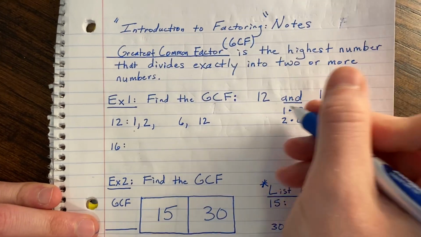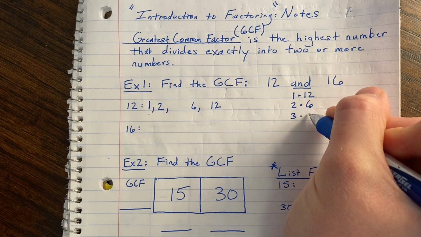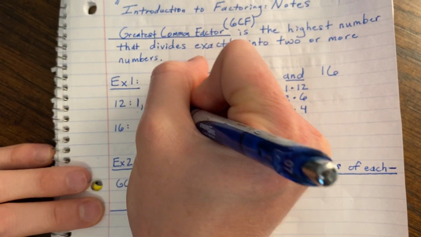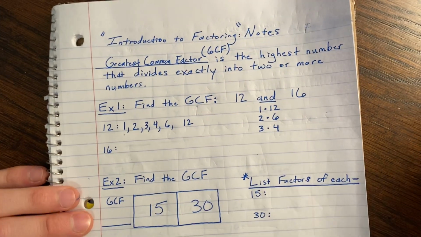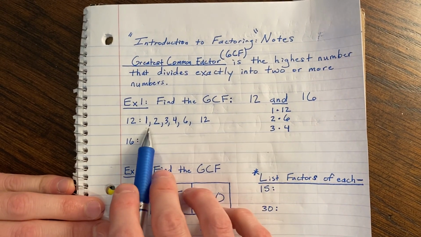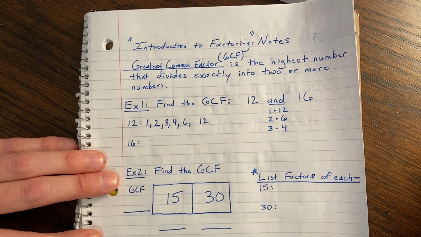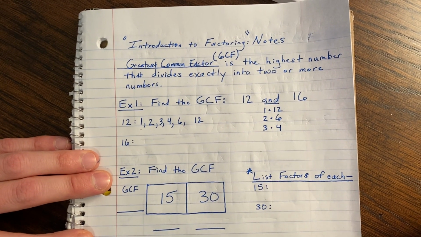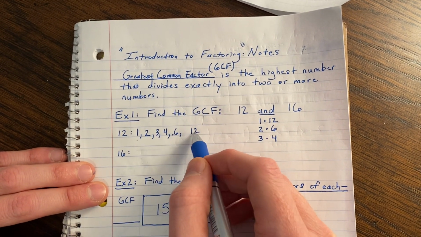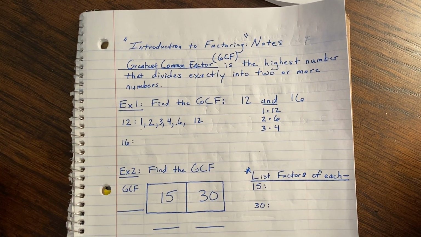Okay? Let's try another number. What else multiplies to 12? Well, we have 3 times 4. That multiplies to 12. So we have 3 and 4. Okay? So we've listed out all of our factors, meaning things that just multiply to 12. So here's our factors, our things that multiply to 12. And you can also look at it as what divides into 12 evenly. Well, 12 divides by 6 evenly. That gives us 2. 12 divided by 4 gives us 3. 12 divided by 2 gives us 6. So you can always do it that way as well.